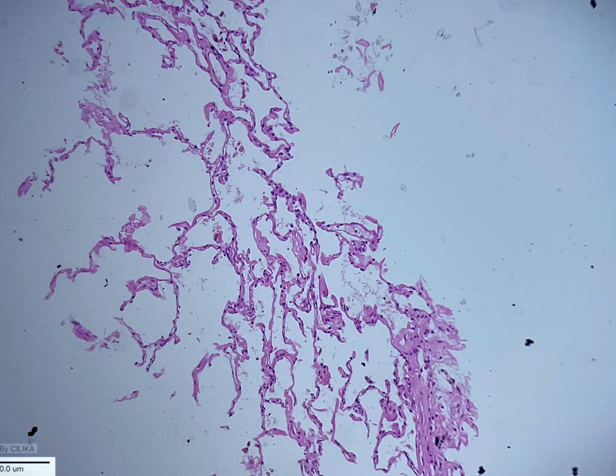This is a picture of normal alveolar structure of lung, though in this case some of the alveoli are hyperinflated and you see some condensation of fibrous connective tissue on one end. Remember that as a pathologist, I rarely get to see normal alveolar tissue.